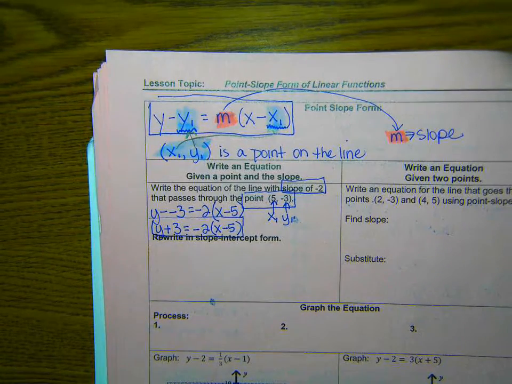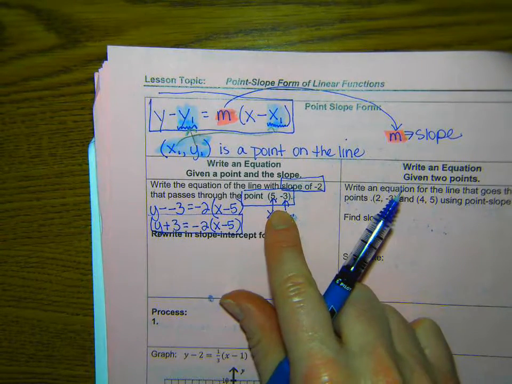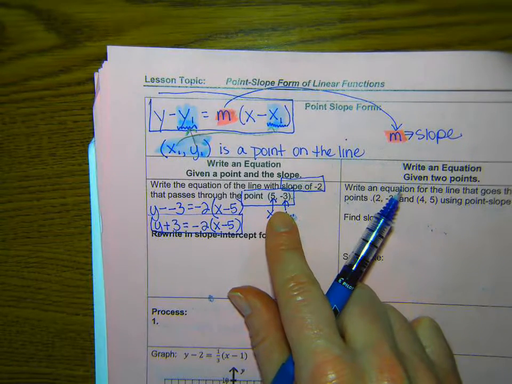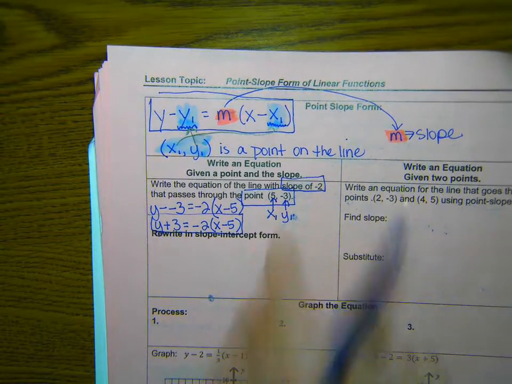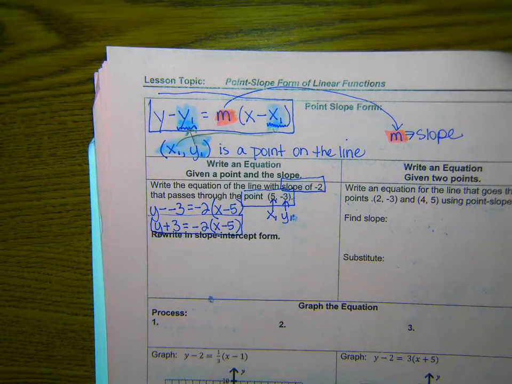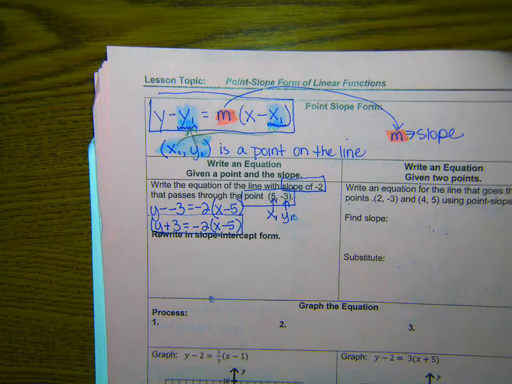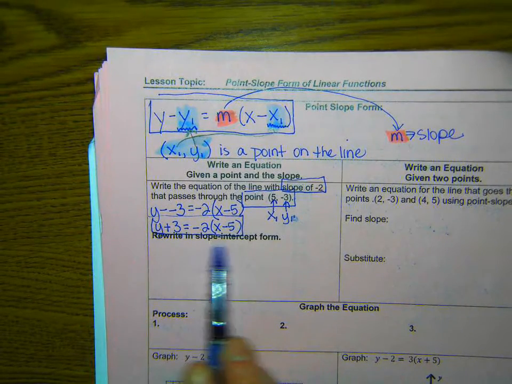Okay. Now, point slope form, if I'm graphing it, we'll talk about this in a second, is similar. When we were doing slope-intercept form, we started at the y-intercept and did rise over run. If we were graphing this, we would just start at that point and do rise over run. So they're similar, but instead of starting at the y-axis, you're starting at a point instead.